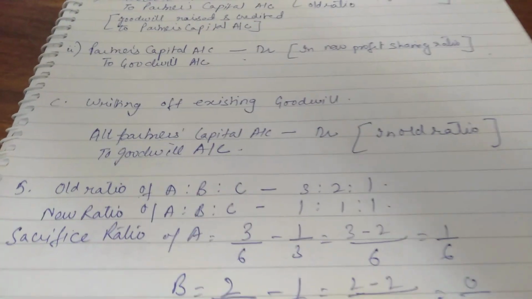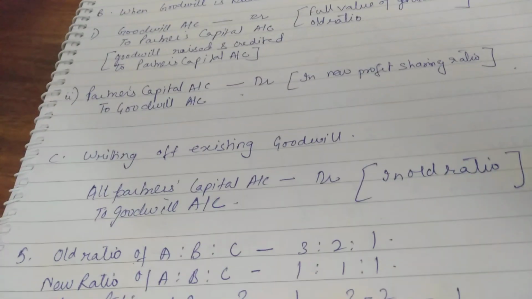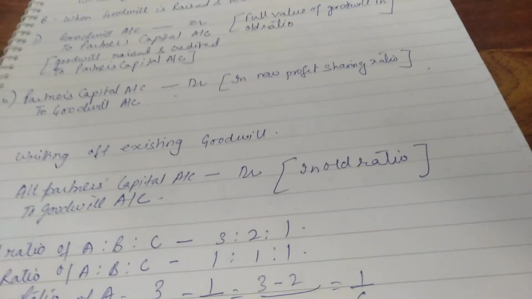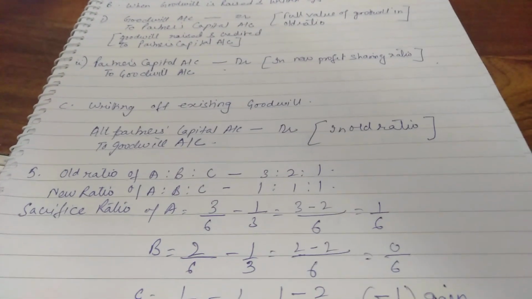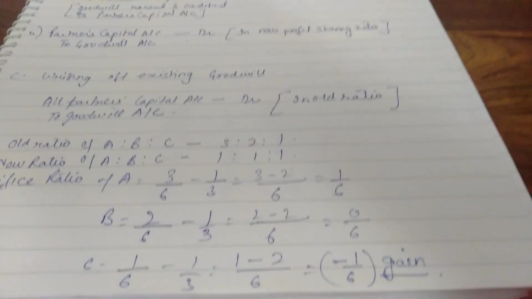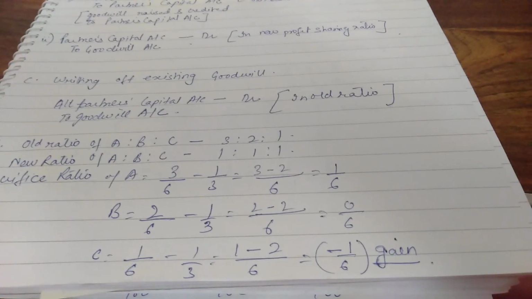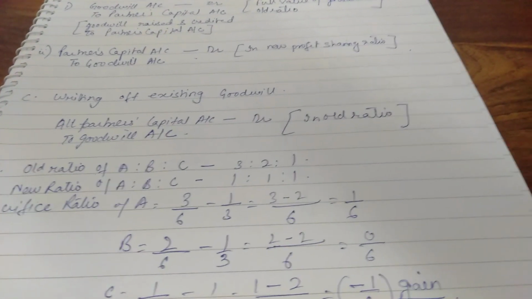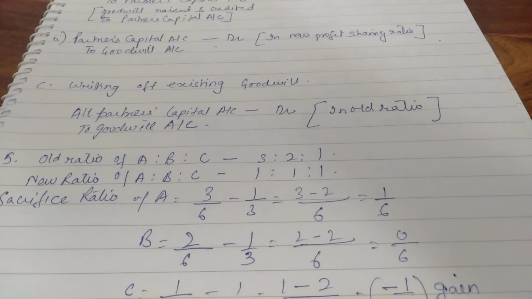Now it will become clearer if I solve a sum for you. So sum number 5 from your book, page 4.39. A, B and C are sharing profits in the ratio 3:2:1, so this is their old ratio. And they agree to share profits equally, so the new ratio, as there are 3 of them, is 1:1:1. The goodwill of the firm is valued at 18,000.